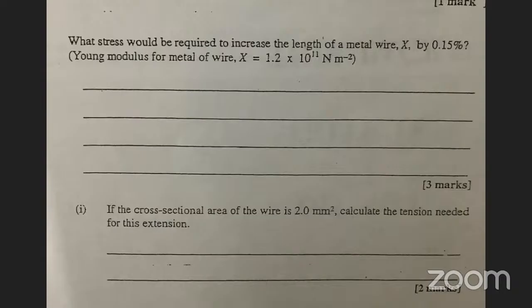That's all they give it. Young's modulus and that percentage thing. Think about it and then we're going to try to attempt it, right?